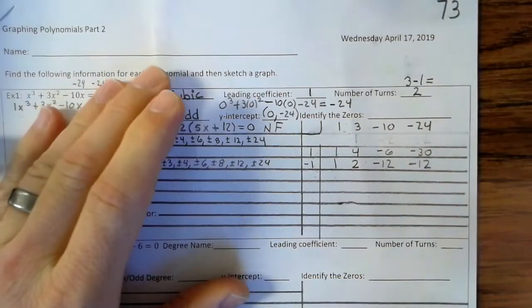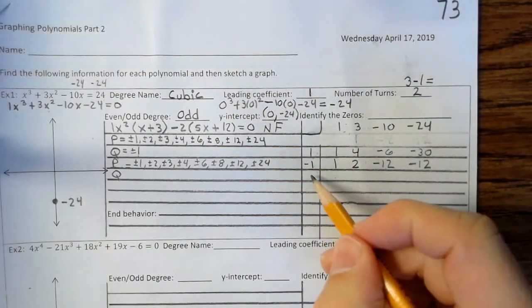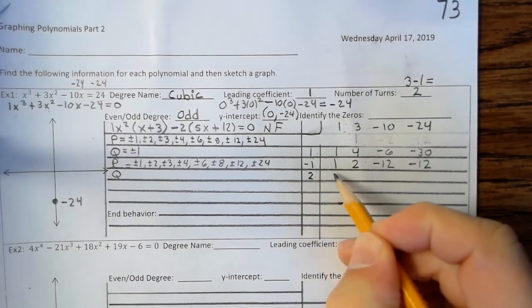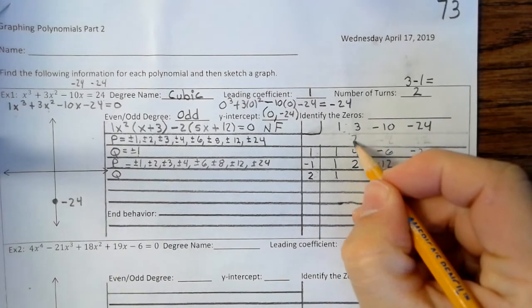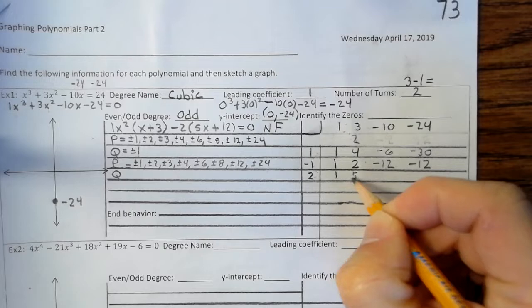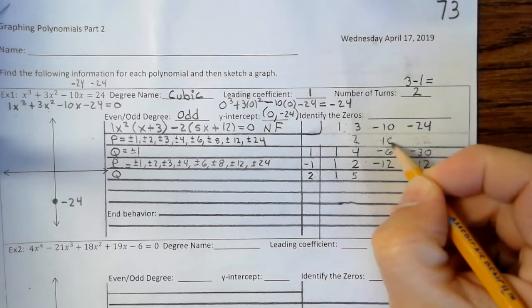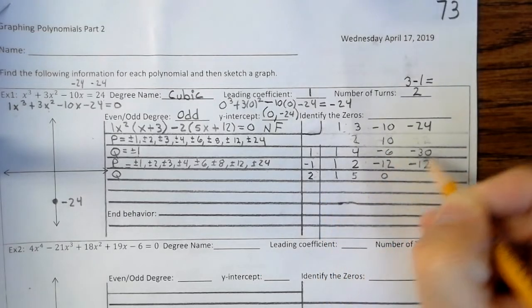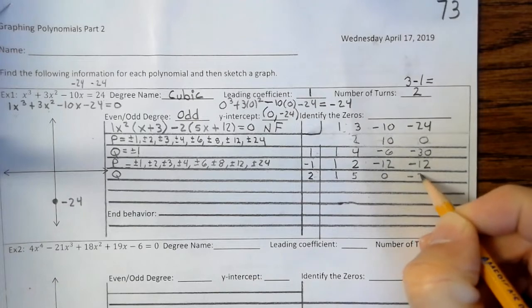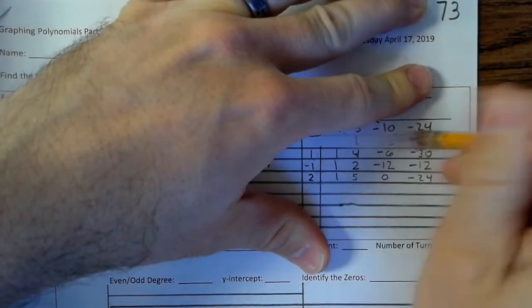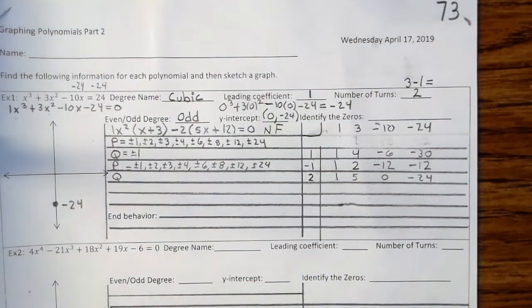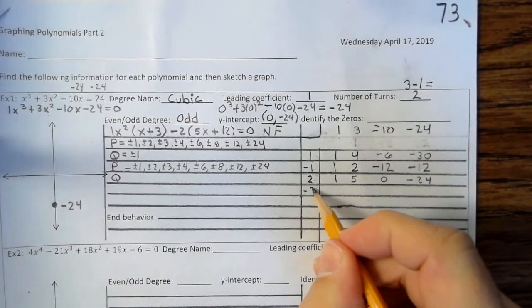Okay. So now let's try positive 2. So bring down the 1. So 2 times 1 is 2. 3 and 2 is 5. 2 times 5 is 10. Negative 10 and 10 is 0. 2 times 0 is 0. Negative 24. That did not work. So let's try negative 2.